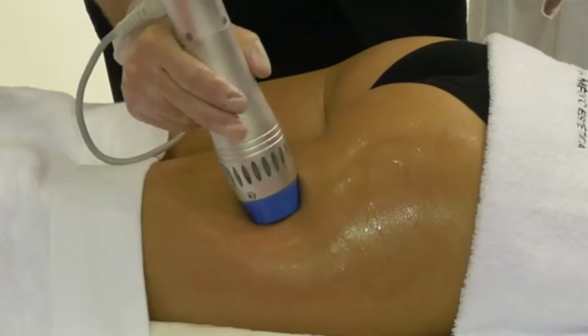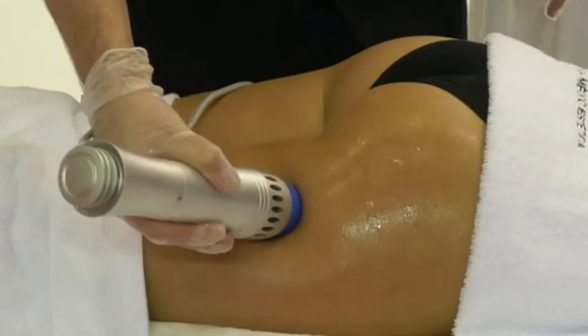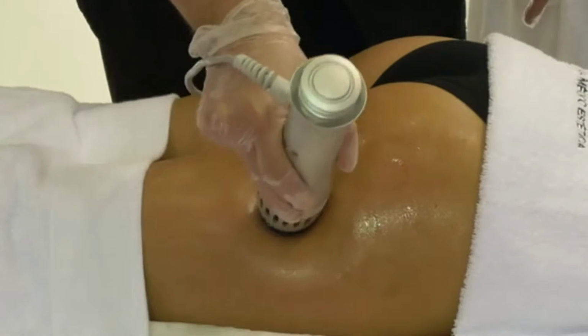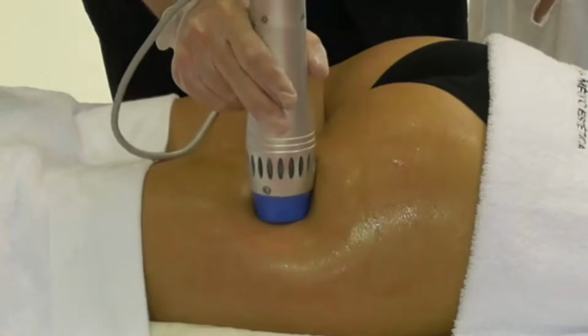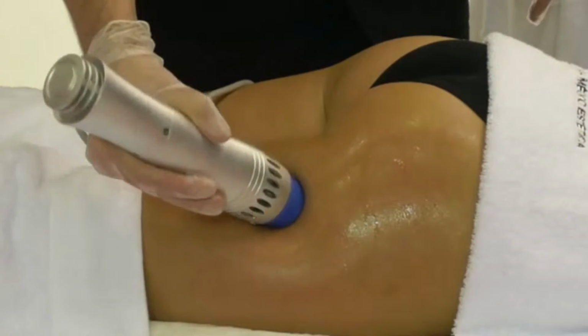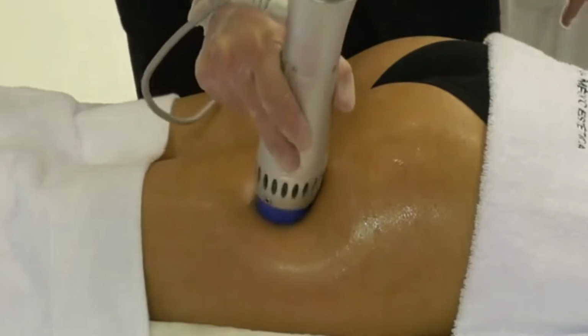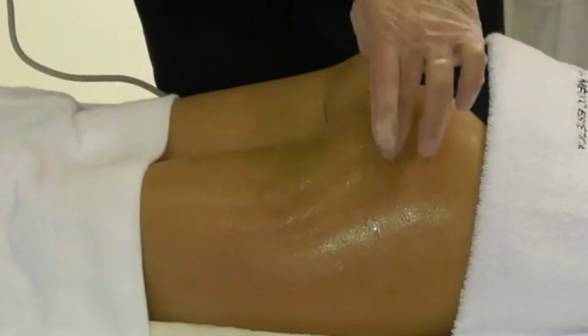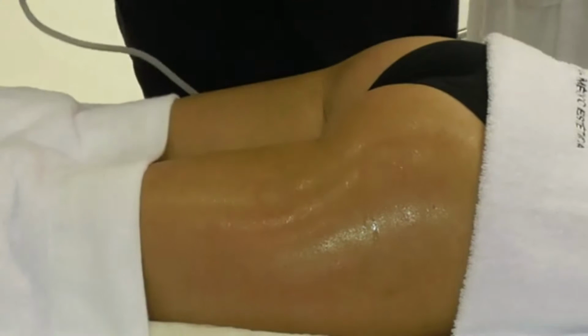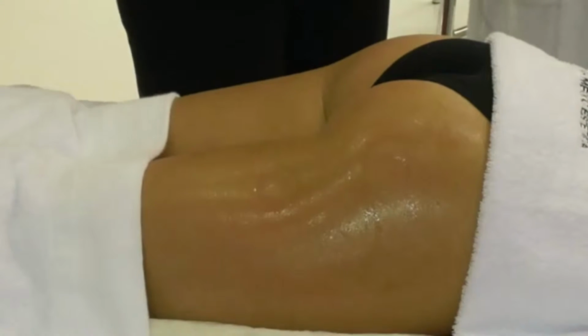So I simply press a little bit and I do this movement. 200, 250 impacts, and we can perfectly treat all of them.